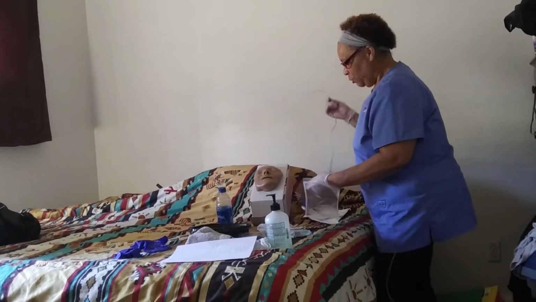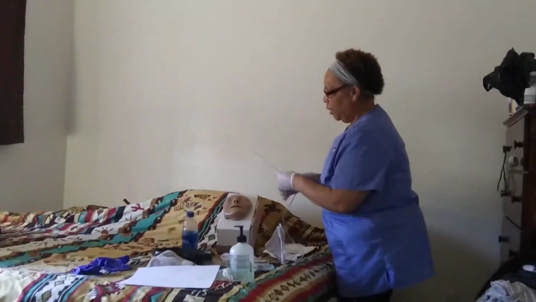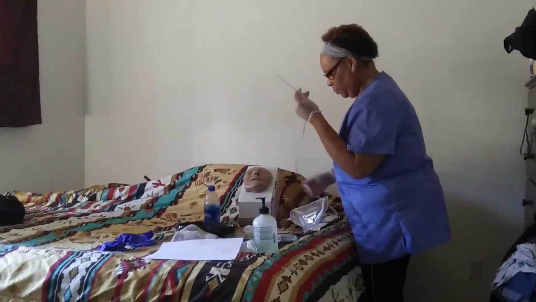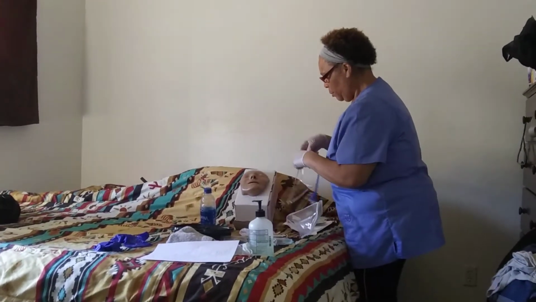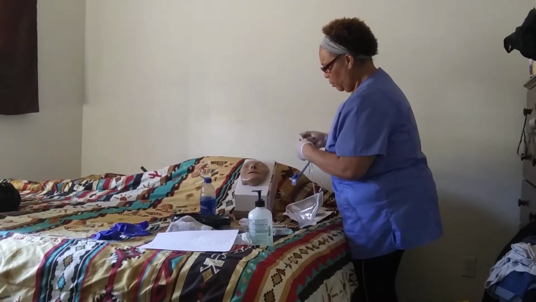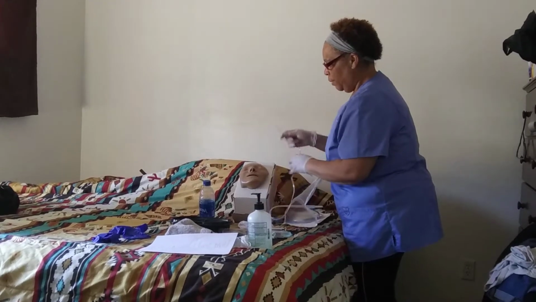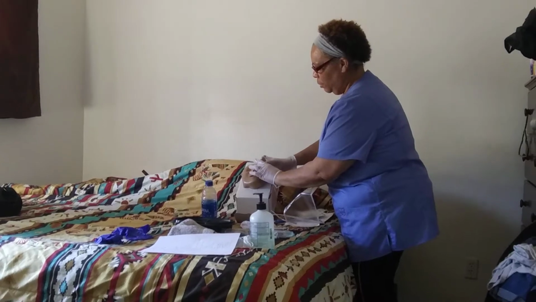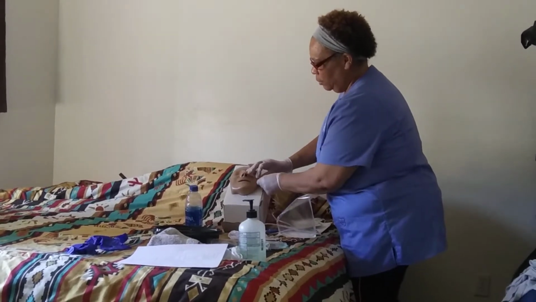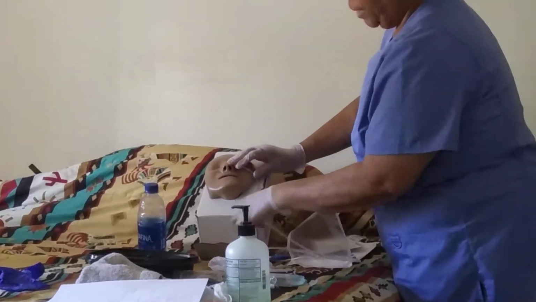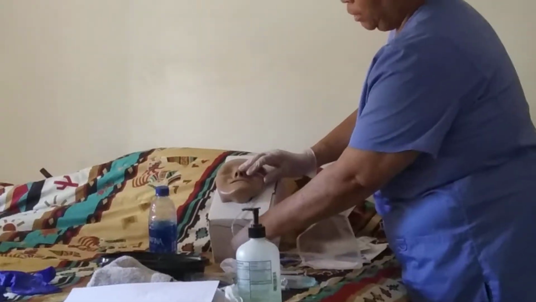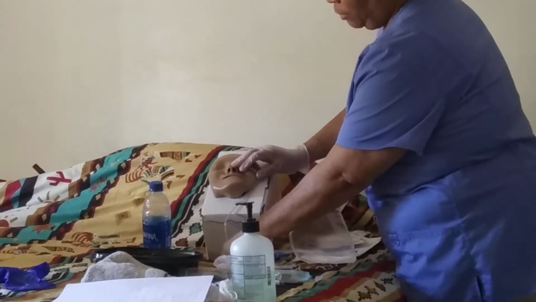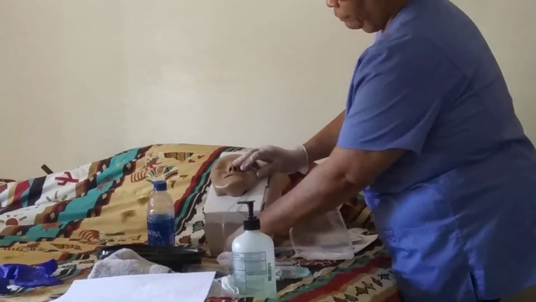I clean up my equipment. And I would take the nasogastric tube and I would measure from the tip of his nose to his earlobe, and then from his earlobe down to the xiphoid process to see how far I would be going down into the stomach region.